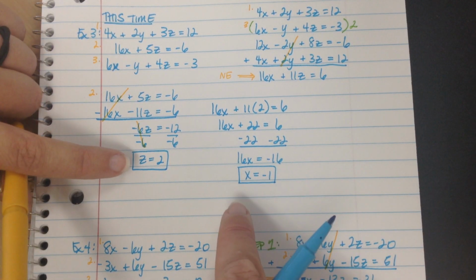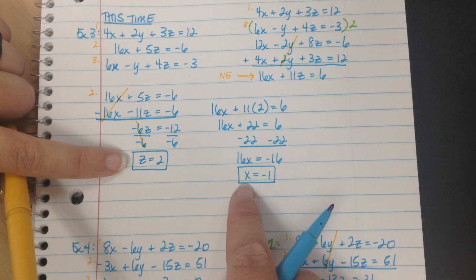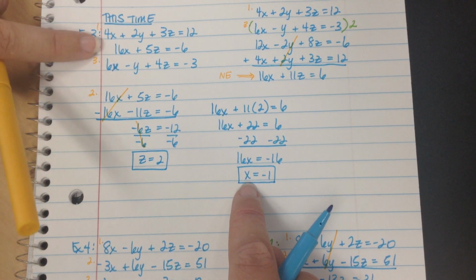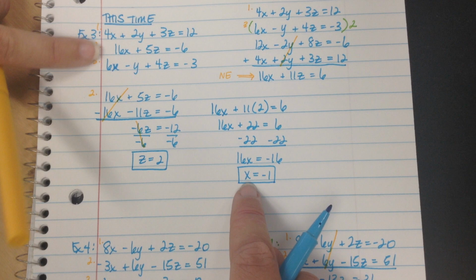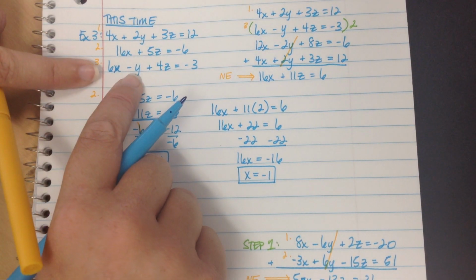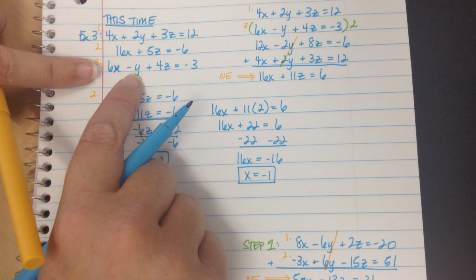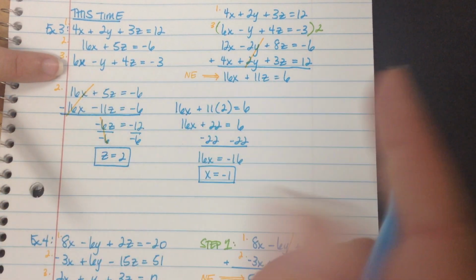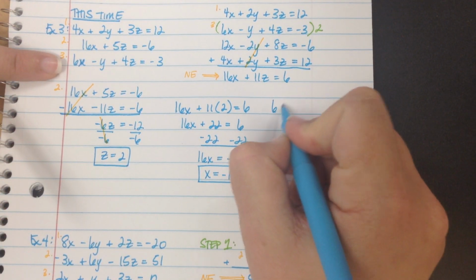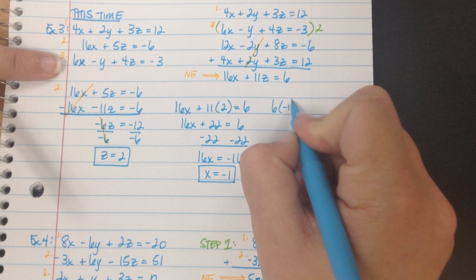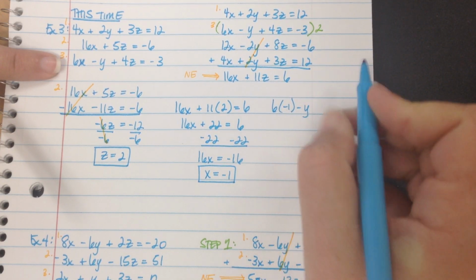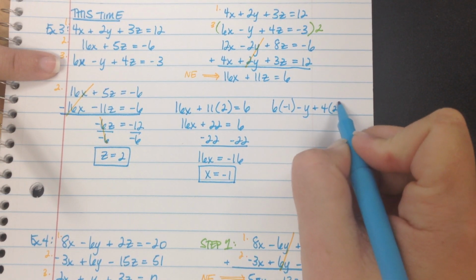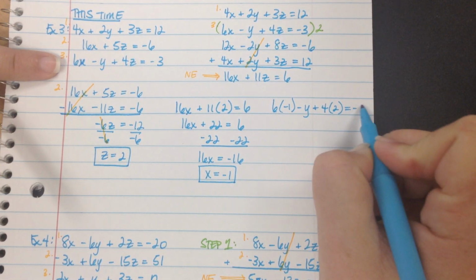Okay, lastly, I have z and x. I gotta find y. I can plug these two into either of the original equations, any of them, but it has to have y in it. This guy looks like the lesser of the evil because y is already by itself. So I'm going to plug into equation 3. 6 times x, which is negative 1, minus y, which I don't know, plus 4 times z, which is 2, equals negative 3.